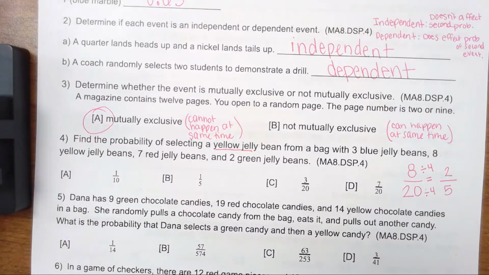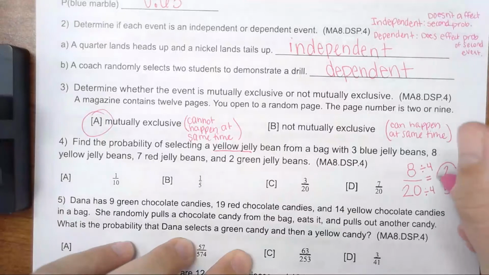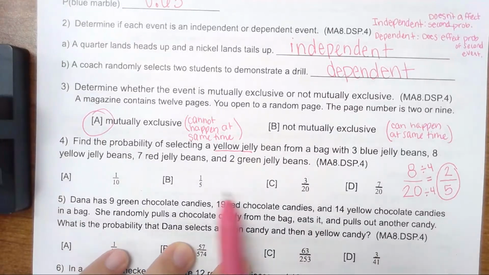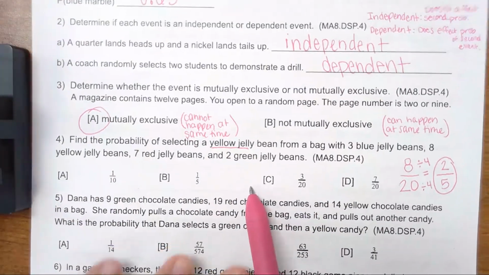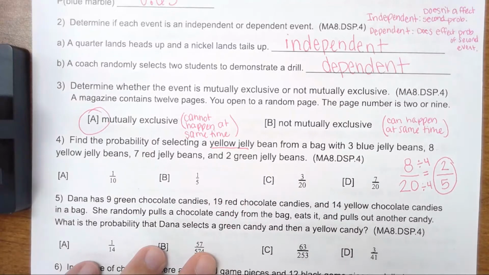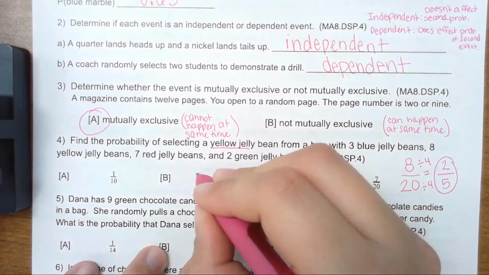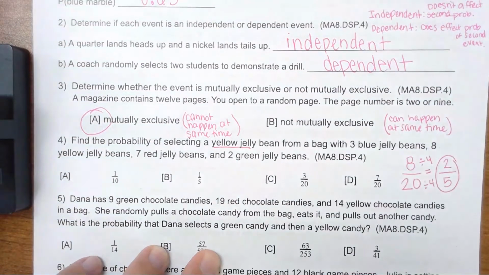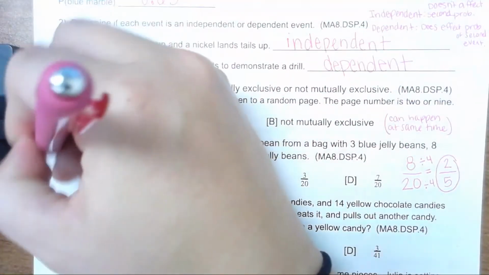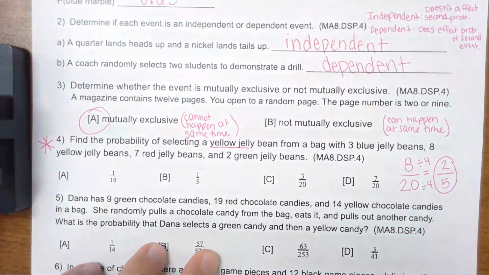Because 2/5 is reduced all the way, it looks like there may be a typo here. I believe it should have been probably B, but that one should have just been a 2. So I'll just make a note of this so that we can change it, but it should be 2/5.